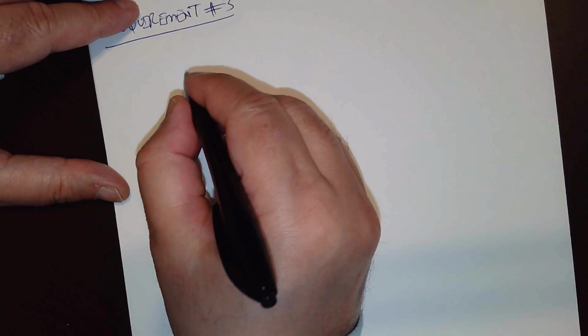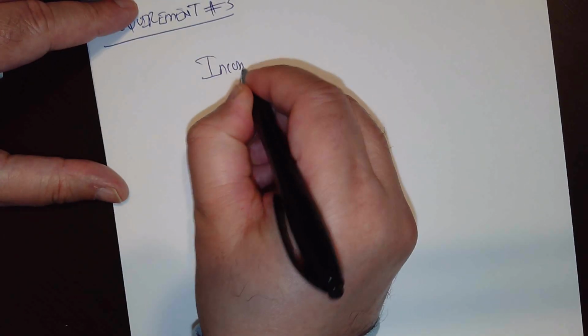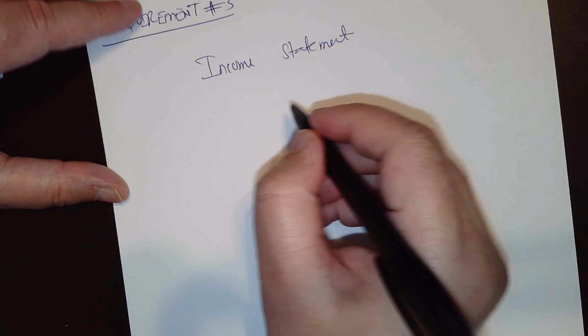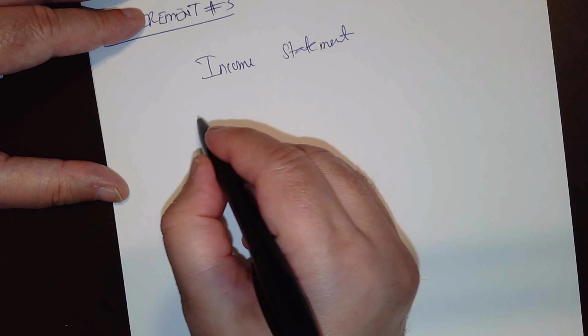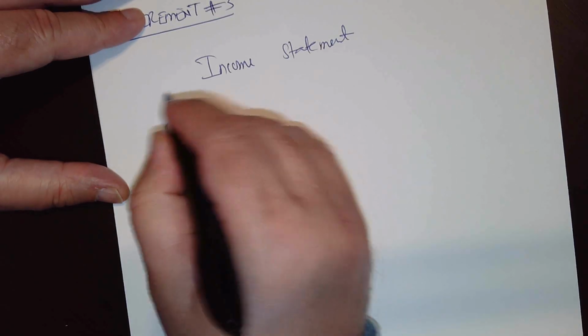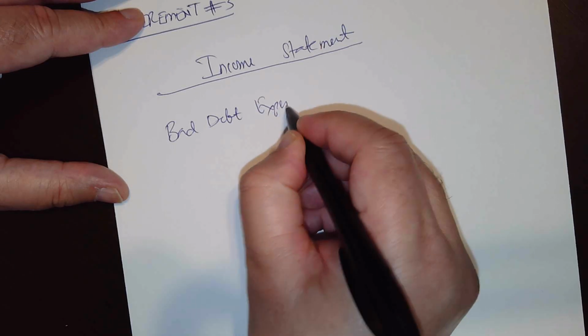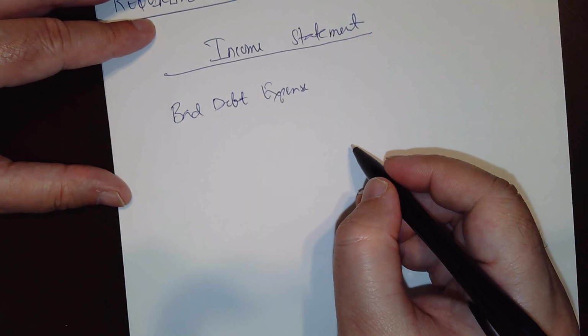In requirement number 3, which method are we going to use? On an income statement, bad debt expense, where we use two different methods.